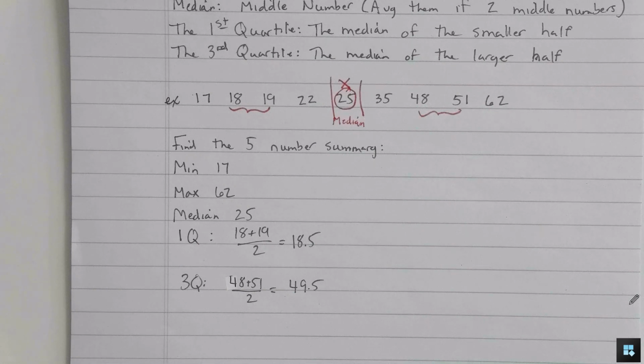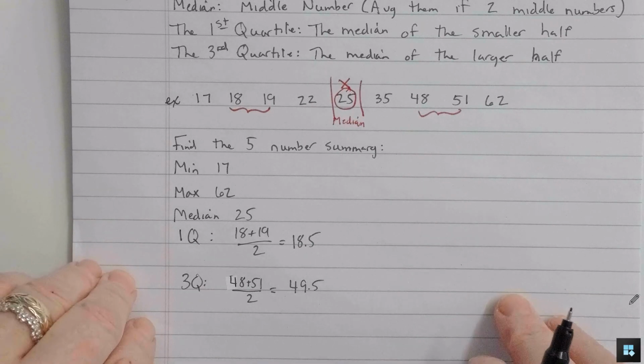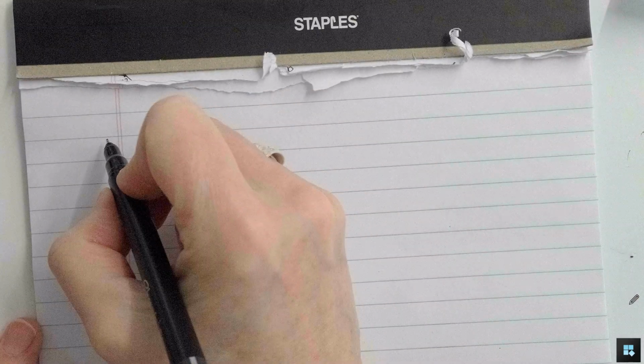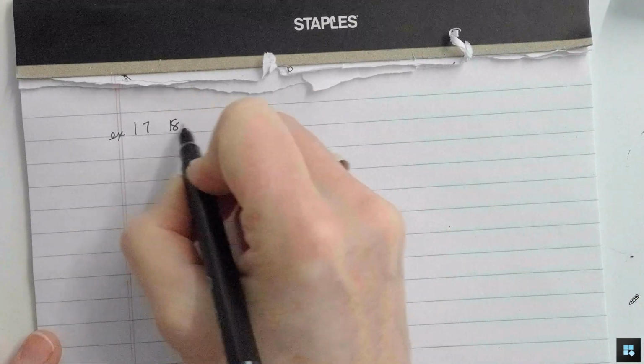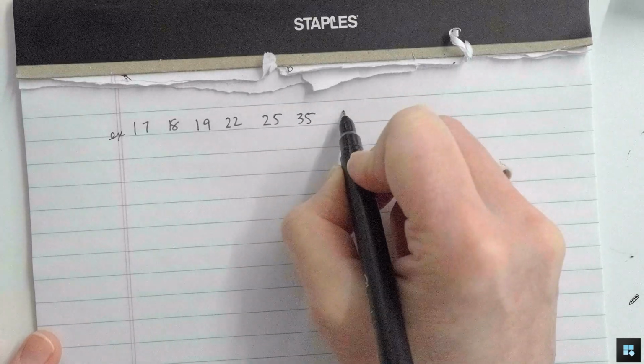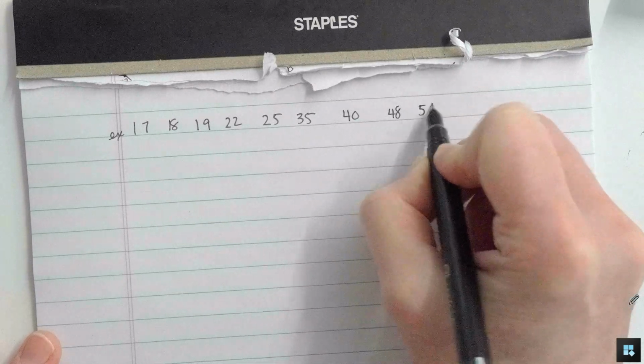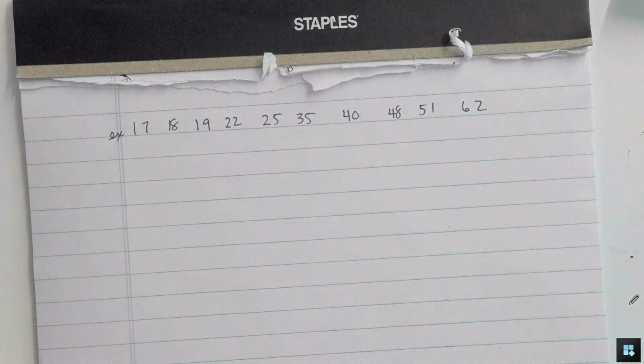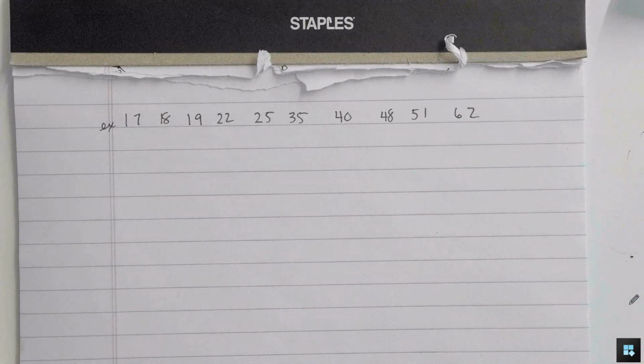Here, I'll add one more number, and this time you can find the 5-number summary, all right? Does anyone have questions first? Okay, so same list with one more number. 17, 18, 19, 22, 25, 35, 40, 48, 51, 62. Okay, so find the 5-number summary, please.